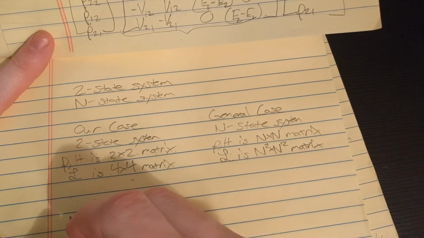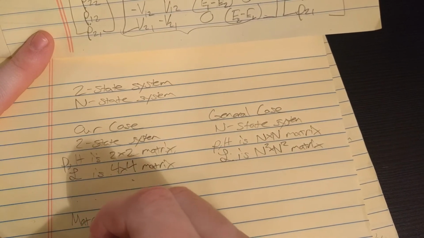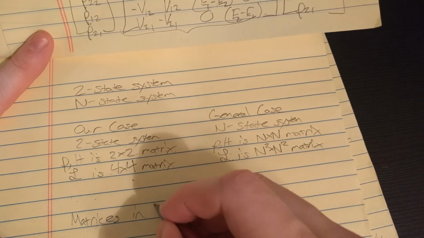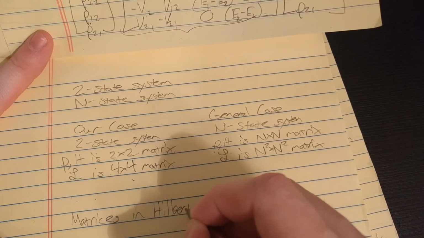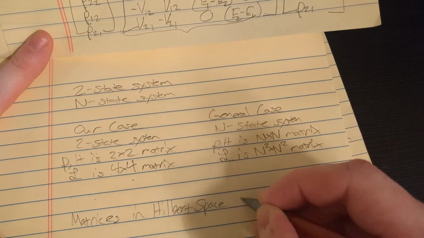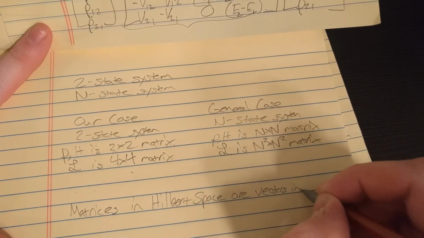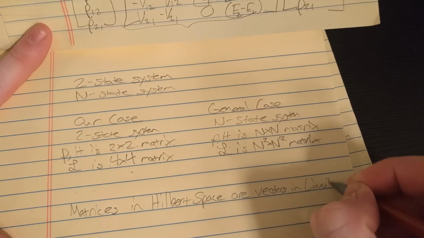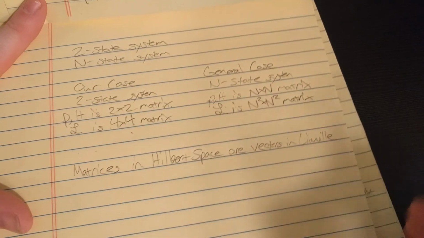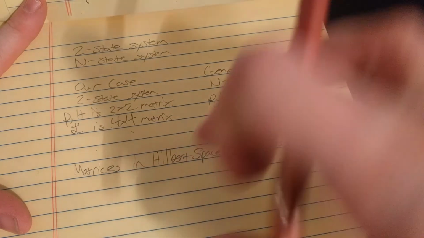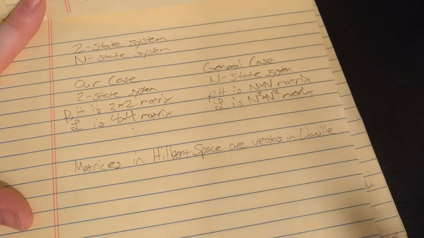So I'll write that down. Matrices in Hilbert space are vectors in Liouville space. So it's almost like we squished things down a dimension, but we kept the same amount of information.